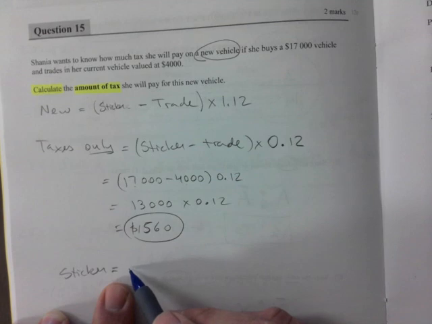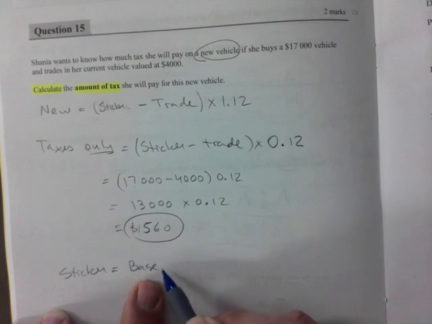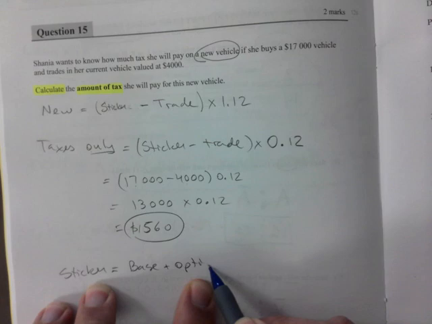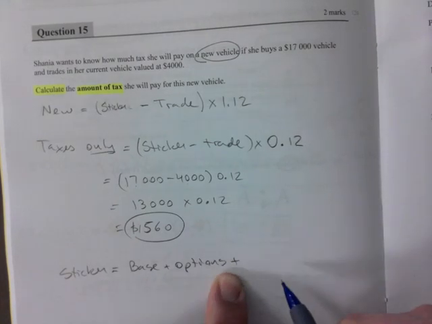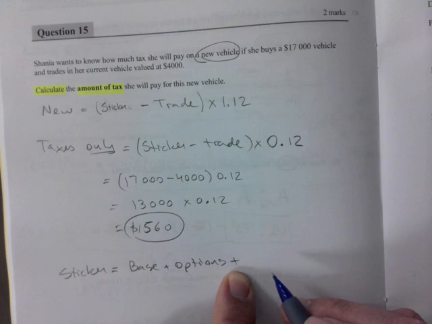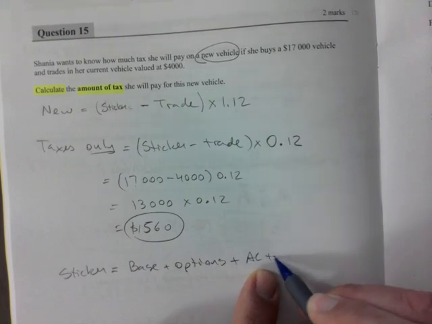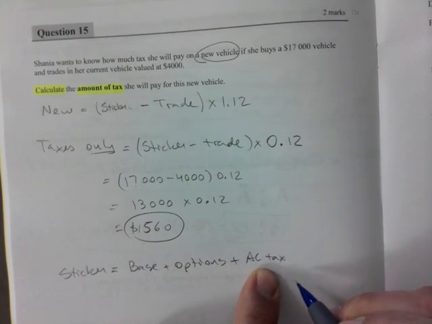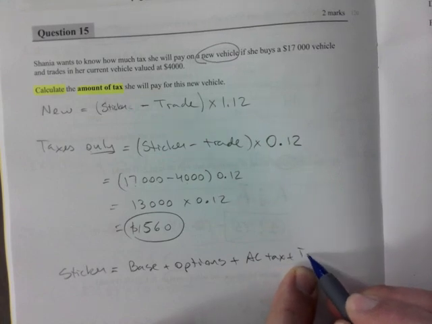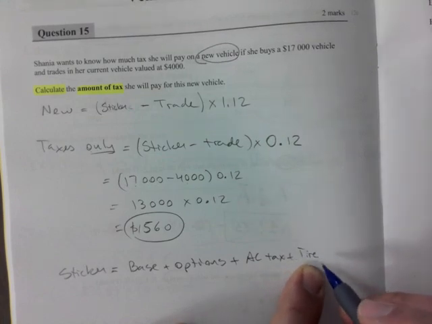Sticker is what? Base plus options plus, can you help me out? Is it freight? Base, options, AC tax? And what else? Is that it? Tire. PDI.